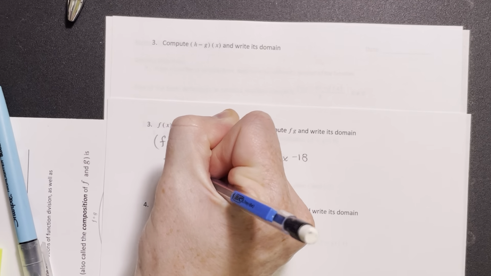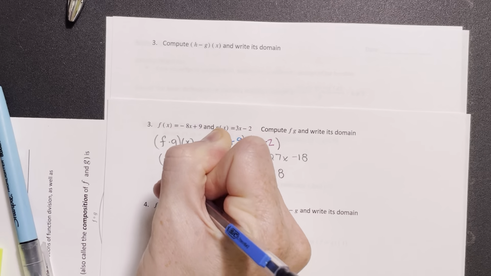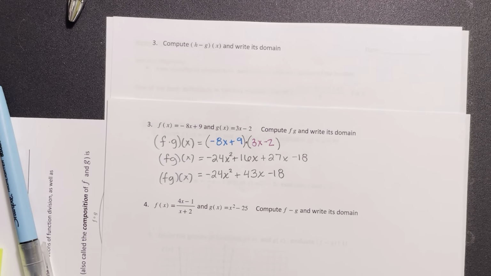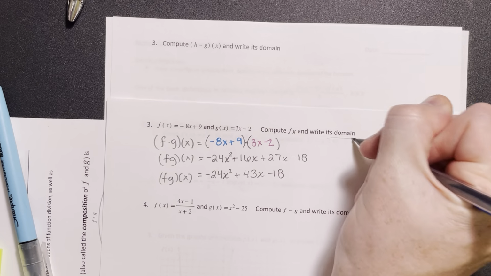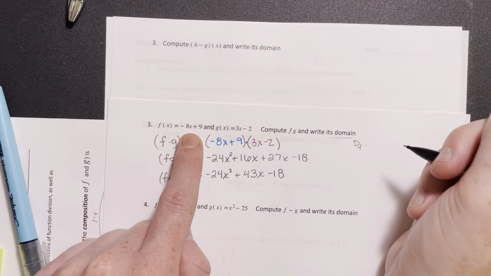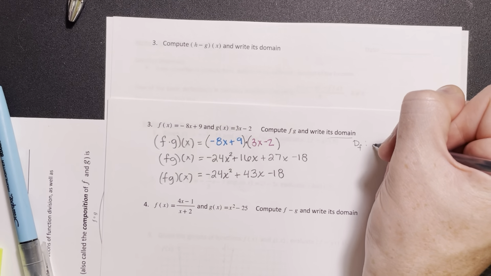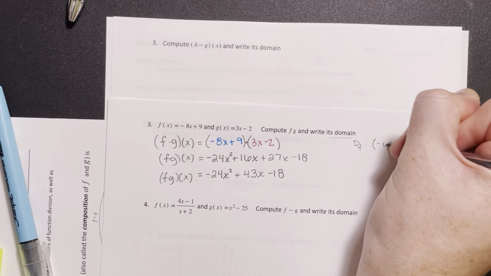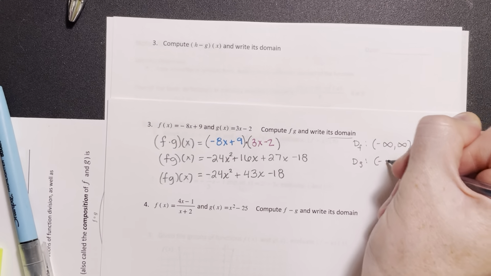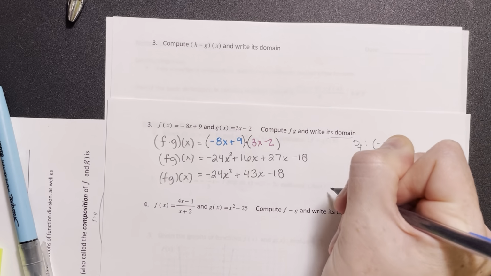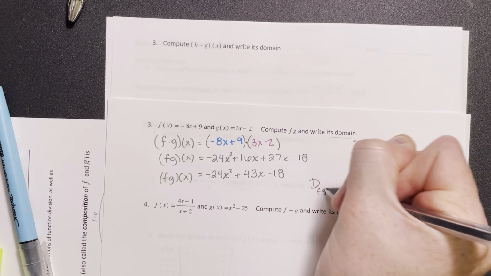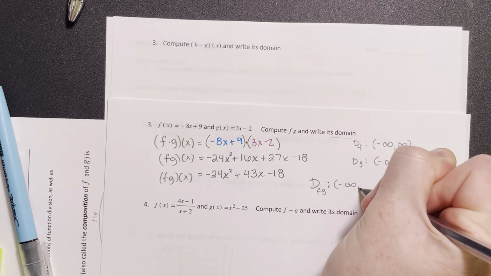Remember to bring down your function notation. That just keeps everything organized and you'll make less mistakes. But when we think about its domain, the domain of f, it's a linear function. There are no square roots, there are no rationals in it, so it's still negative infinity to infinity. G is also linear, so the overlap of those domains, the domain of fg would still be negative infinity to infinity.